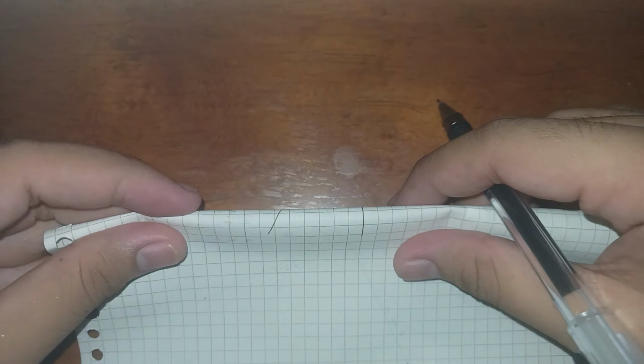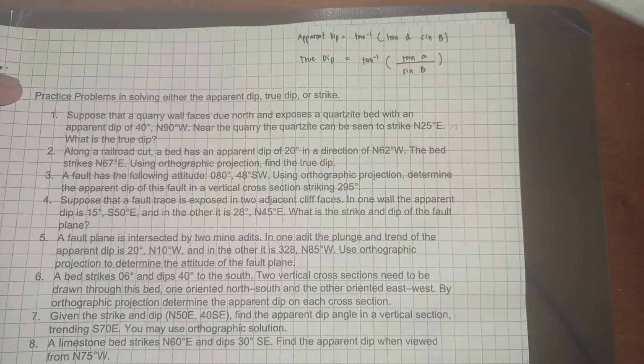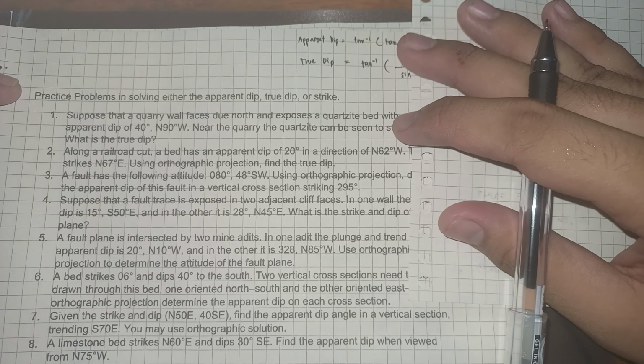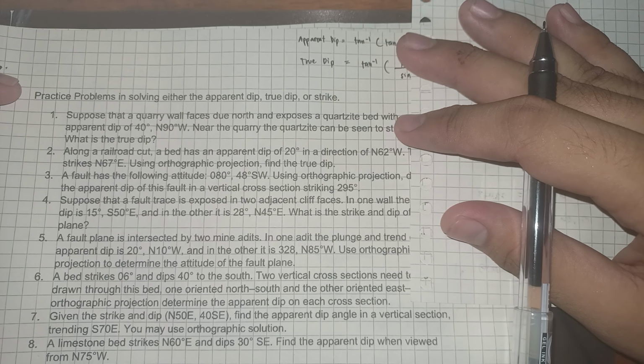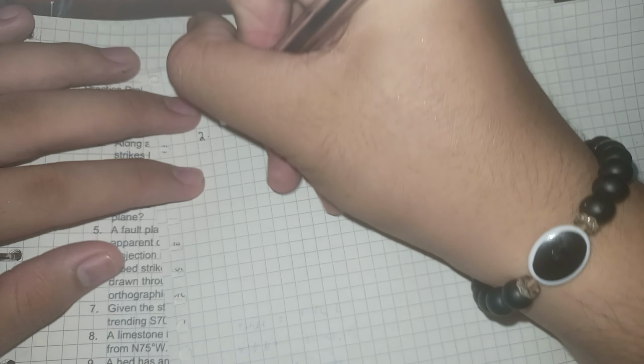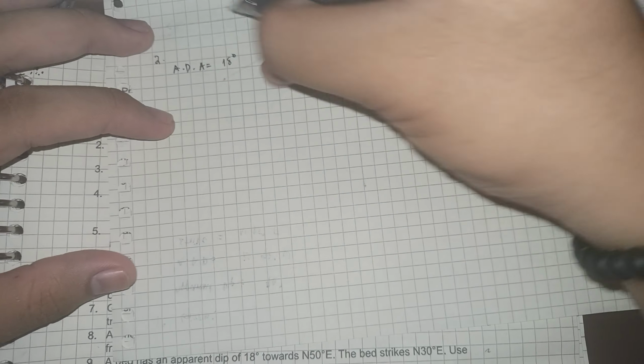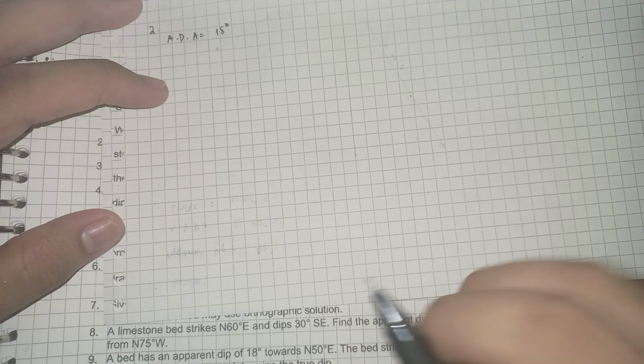Moving on to the second problem. Our second problem is a bed has an apparent dip of 18 degrees towards north 50 east. The bed strikes north 30 east. Use orthographic projection to determine the true dip. So, what is the given? Our given is our apparent dip angle, which is 18 degrees. Now, what is this north 50 east?